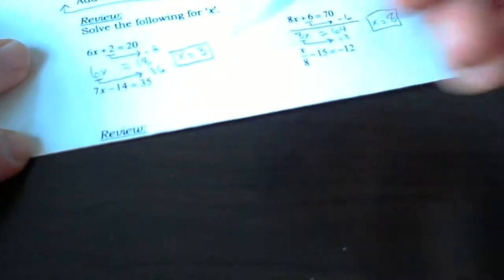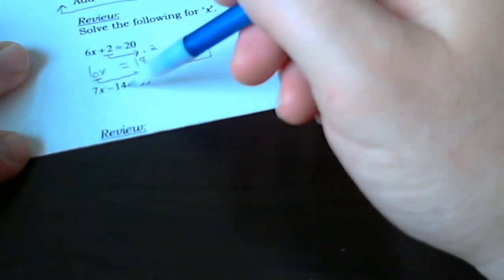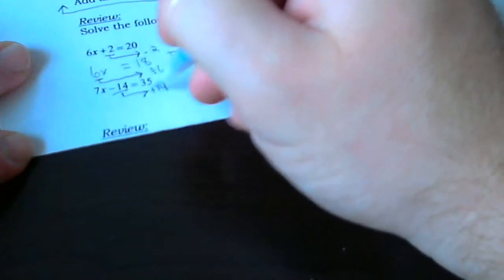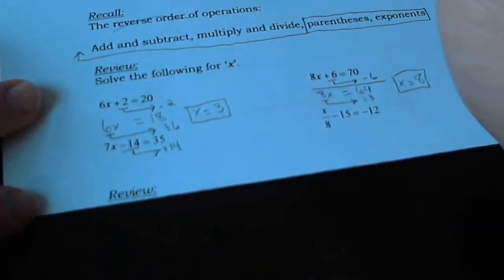Okay. Next one. We have 7x minus 14 equals 35. No, I'm subtracting 14 here. So this time I'm going to bring it over to the other side. Change sides, change the sign. So that means I have to add 14 on this side.